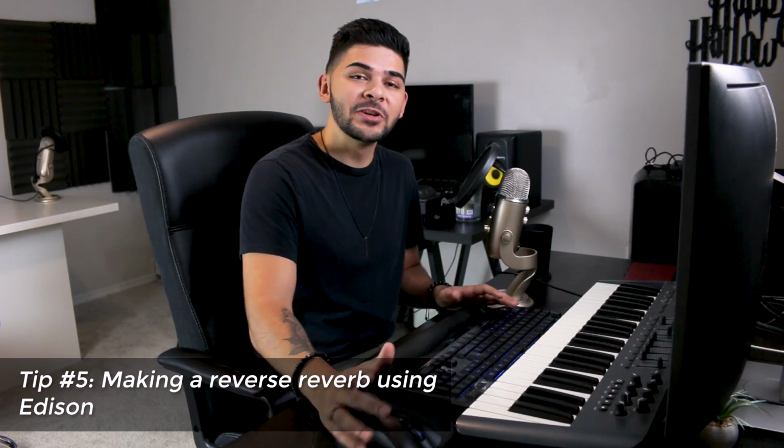And that's all you have to do. Super quick way to chop up your MIDI. Tip number 5, making a reverse reverb using Edison.